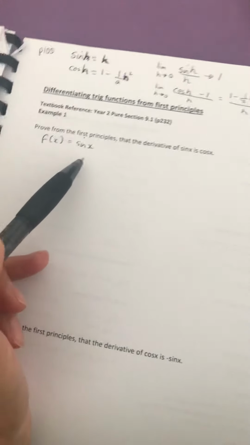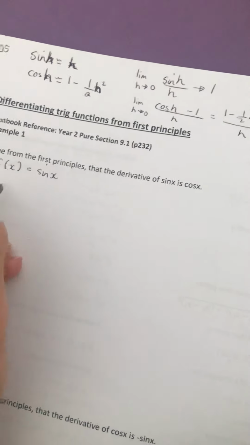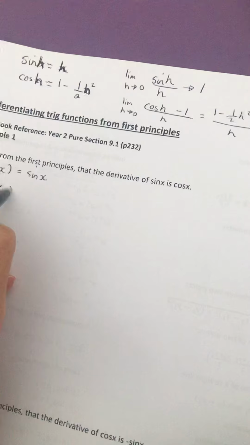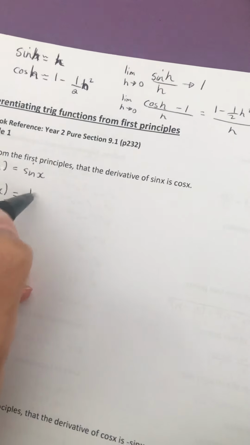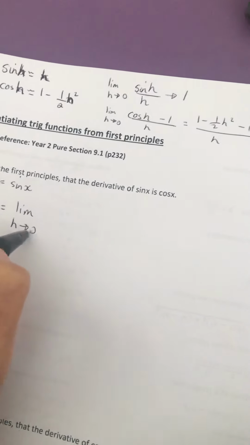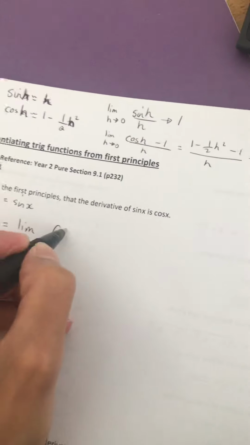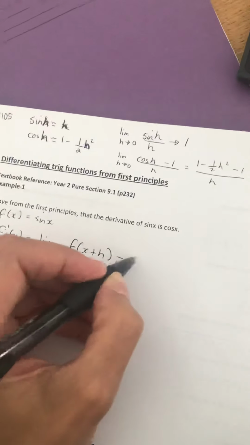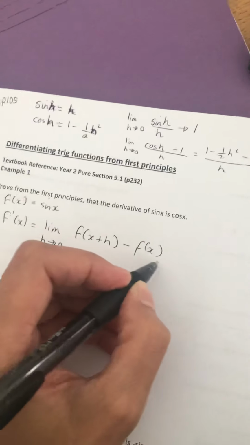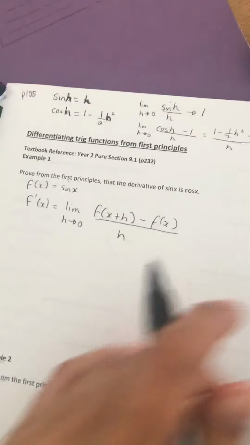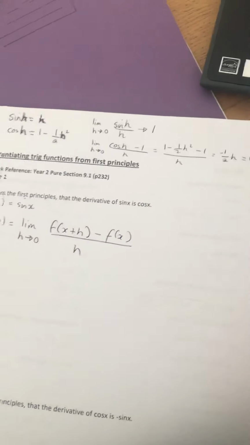Right, so let's do the proof from first principles. From first principles, it means that you've got to use that formula, which is given in the formula booklet, that f dashed x equals the limit as h tends to 0 of f of x plus h minus f of x all over h. Okay, and I've just got my online textbook open here as well. If you want to refer to it, it's page 232 of the online textbook.